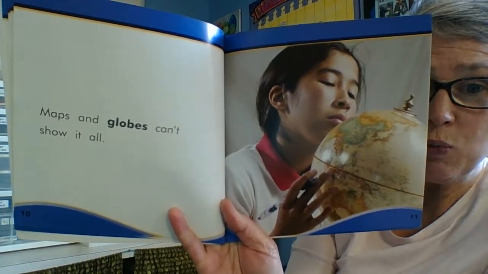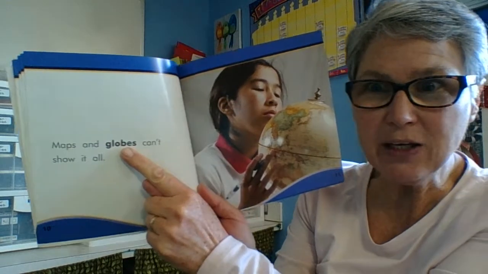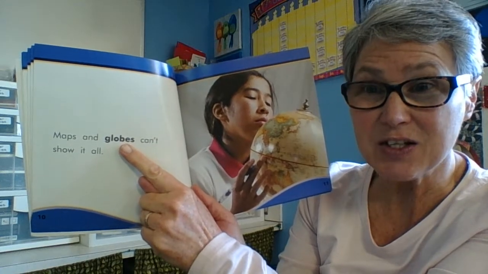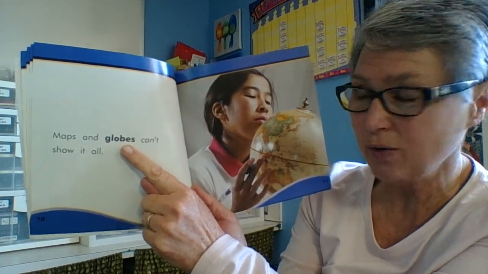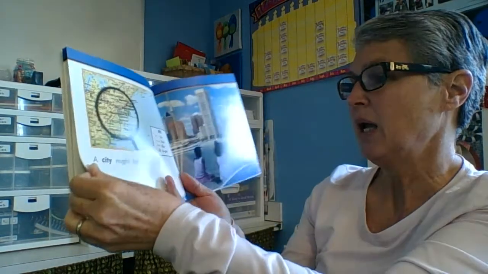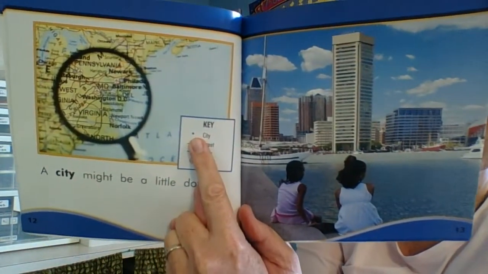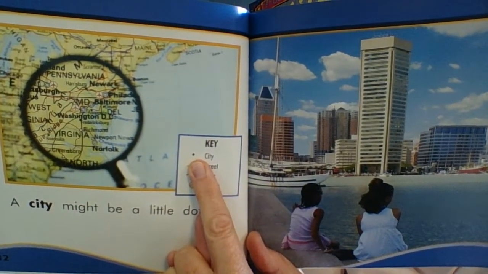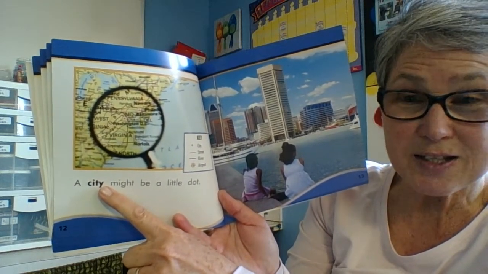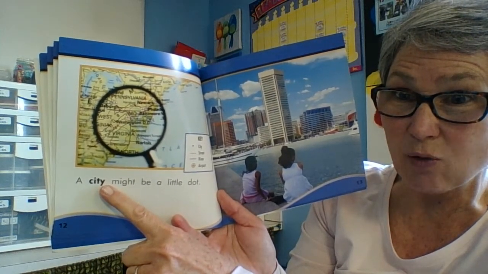Maps and globes can't show it all. Oh, there's the bolded word globes, but we know from our other book and from our vocabulary work that this is a sphere representing the earth, which is what she's looking at right here. A city might be a little dot, and there it is right there. And we learned from our vocabulary, since this word is bolded, that city meant very large town, large population of people living in one area.